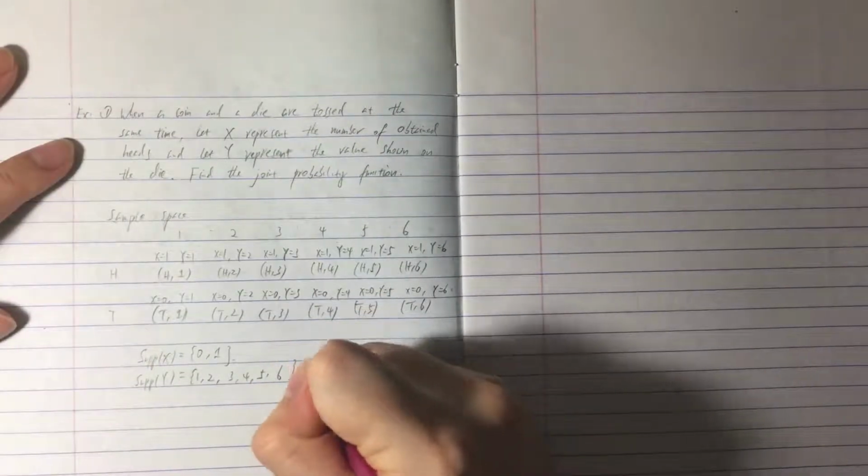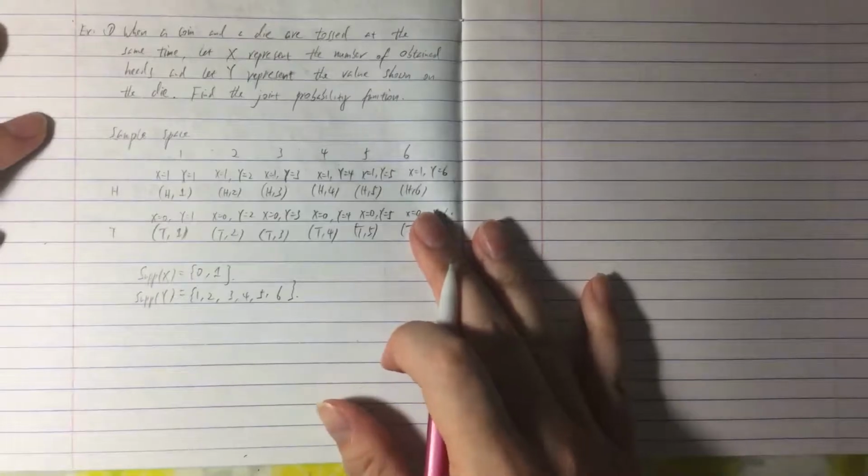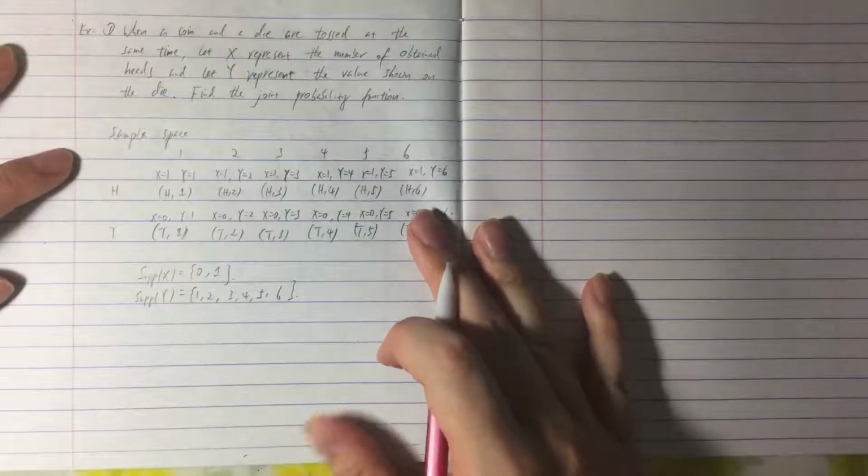Next, find the joint probability function. In general, we can write a joint probability function as a table.